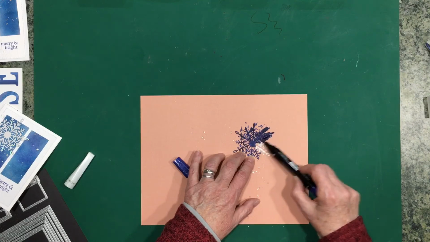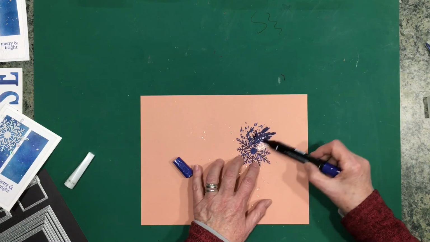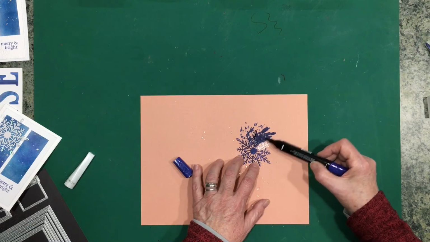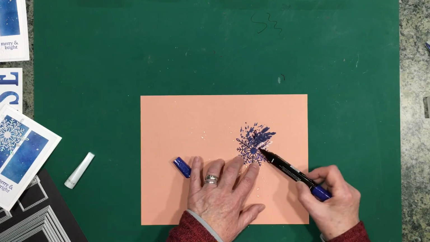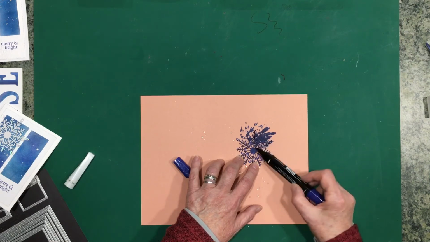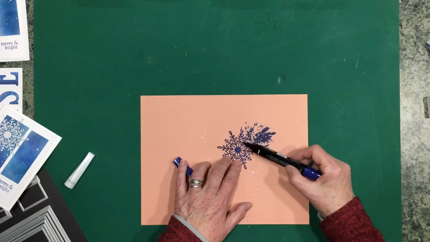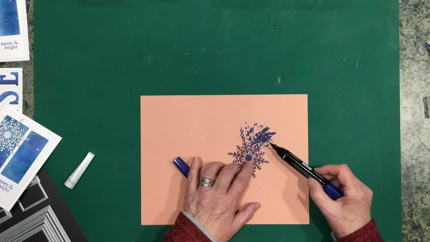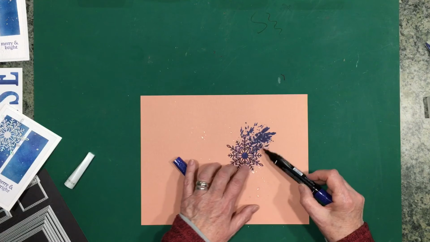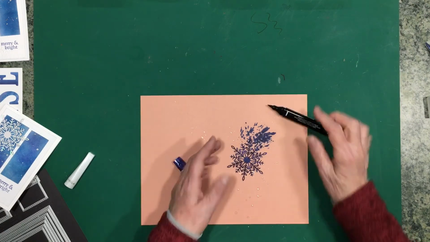Now, if you tried to color the other side, the shiny side, which I did, because it is slick, this ink will not, I mean, it'll dry a little bit, but it'll always come off because of the formulation of the alcohol and so forth. It will not stay on paper. What you would have to use is a permanent ink that will adhere to slick surfaces.